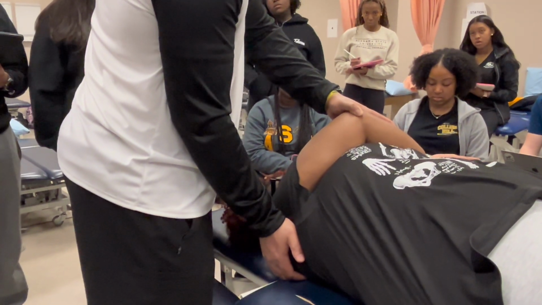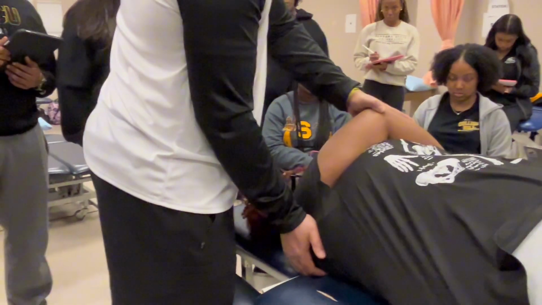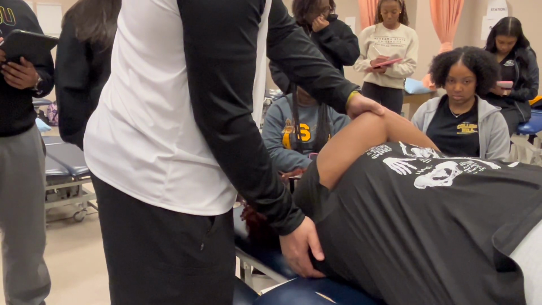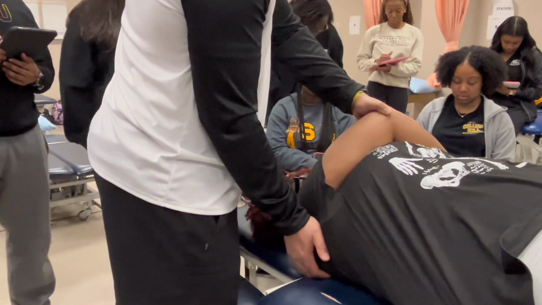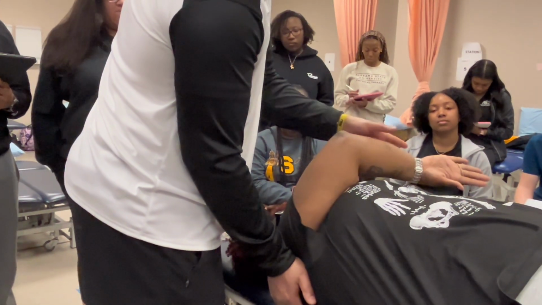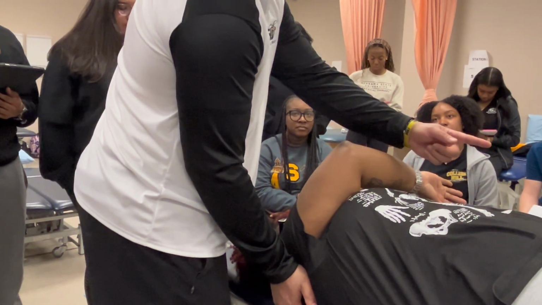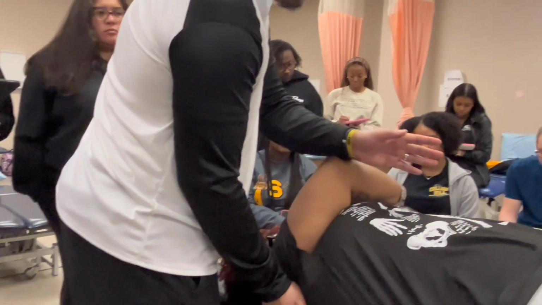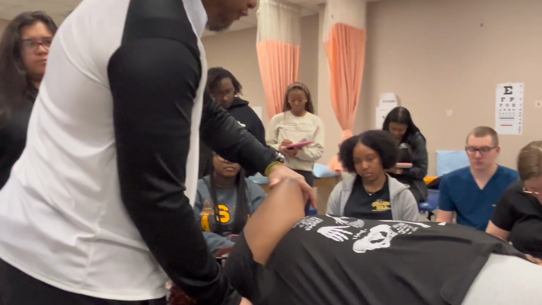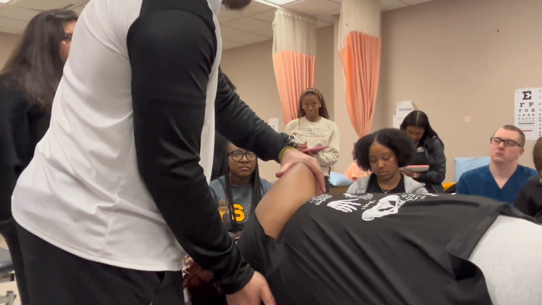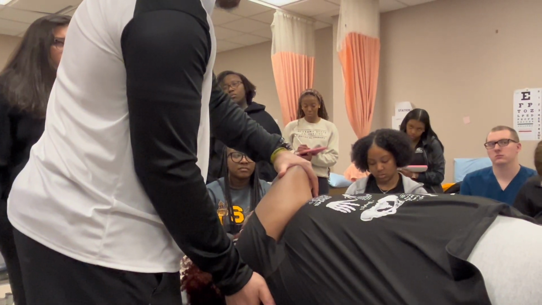I can move her into more internal rotation if I can, but this right here is elongating the inferior fibers. So you could think of it like this: internal rotation, forearm going inferior, stretching the inferior fibers of the infraspinatus. External rotation, forearm moving in a superior direction, stretching the superior fibers.